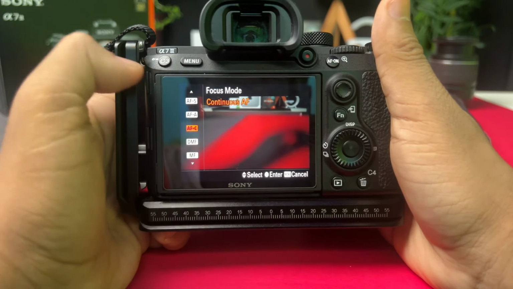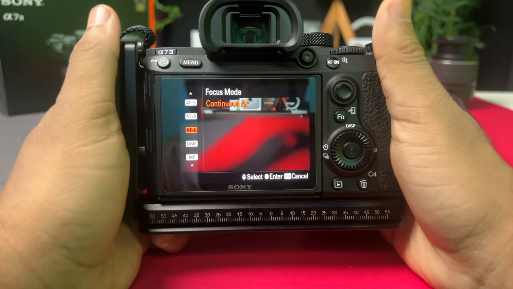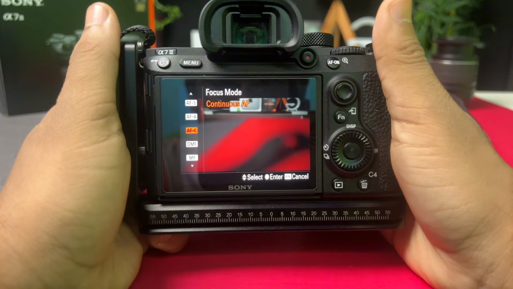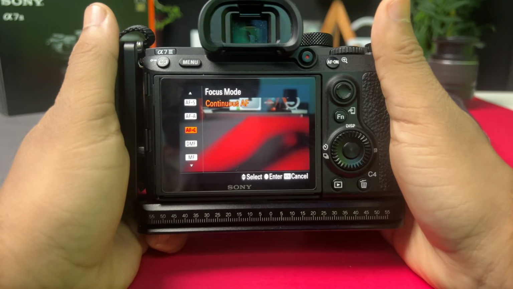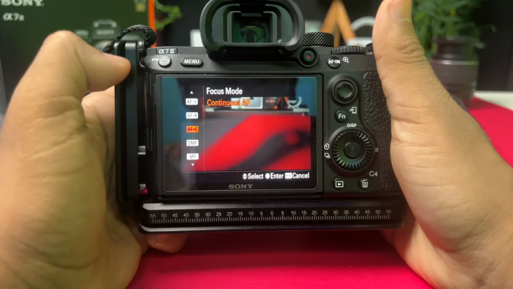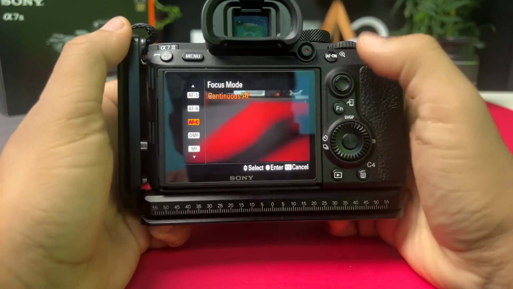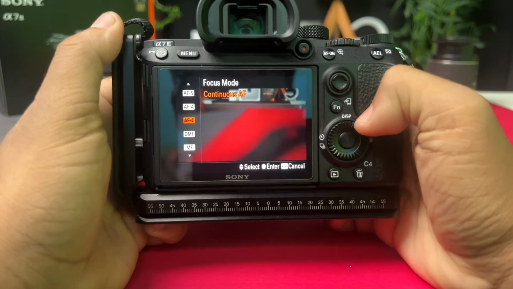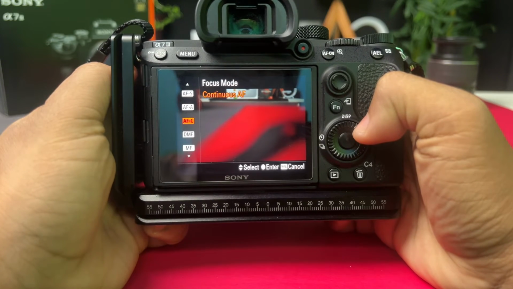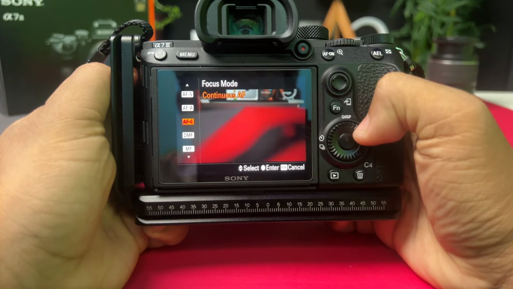AF-S, Single Shot AF, best for still subjects. Focus locks when the shutter button is half pressed, ideal for portraits and landscapes. AF-C, Continuous AF, perfect for moving subjects such as sports or wildlife. The camera continually adjusts focus as the subject moves.